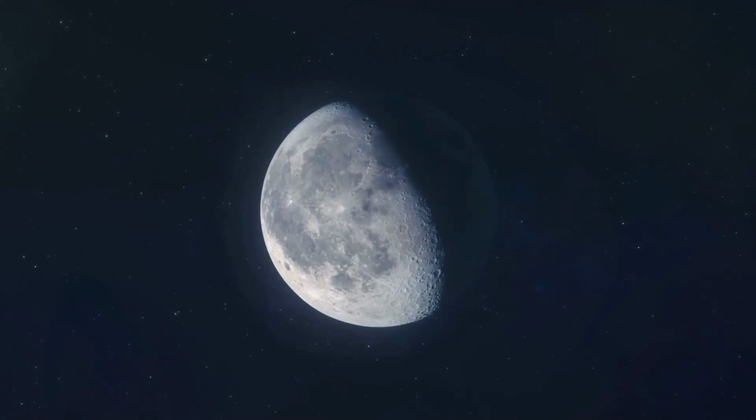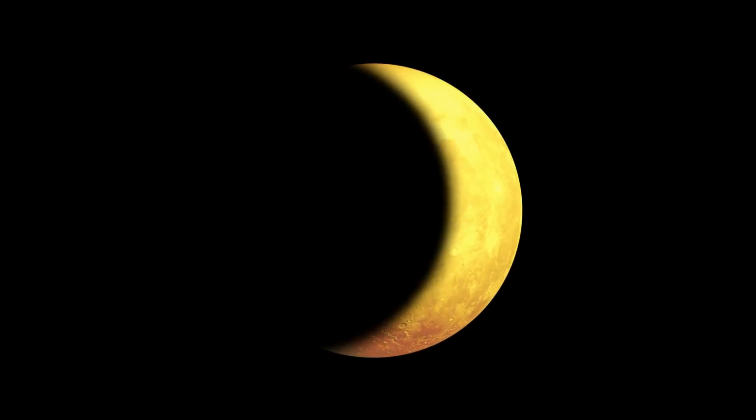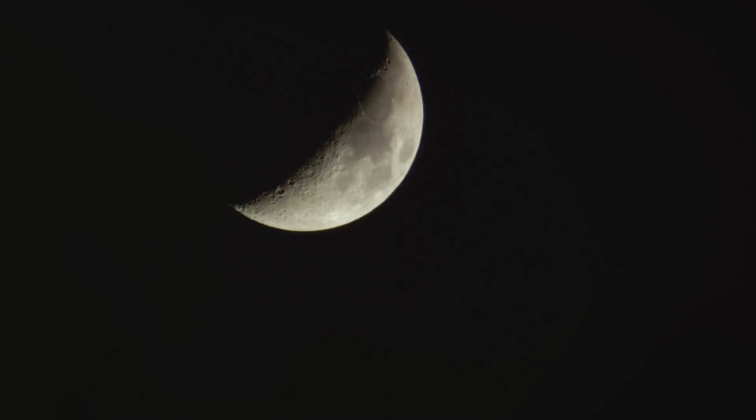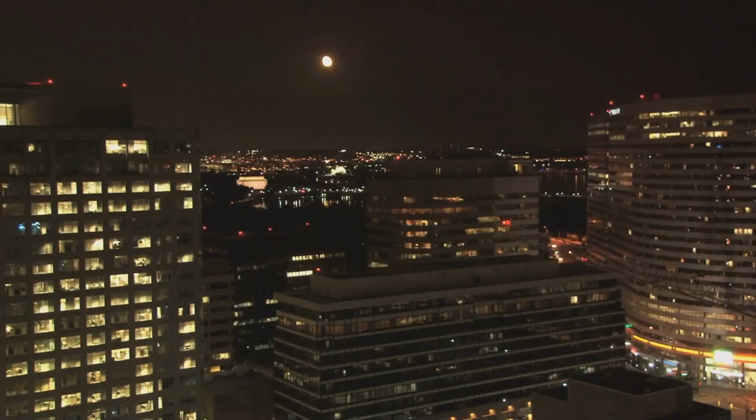Starting from a new moon, when the moon is positioned between the Earth and the sun, we see virtually none of the moon's illuminated side. As the moon moves in its orbit, a thin, crescent-shaped sliver of light appears. This phase is known as the waxing crescent. As the moon continues to orbit, the lighted area we see becomes larger. Once the moon is a quarter way through its orbit, we see it half illuminated. This phase is called the first quarter.